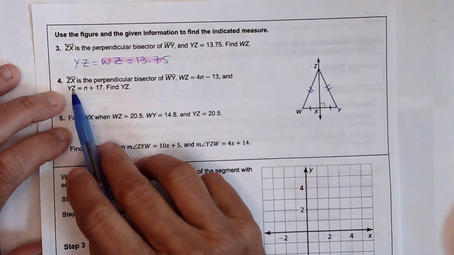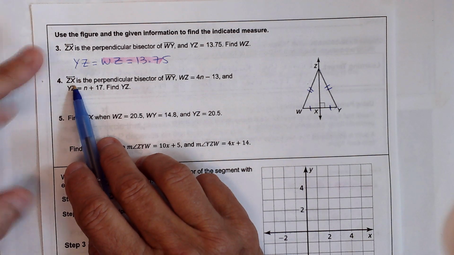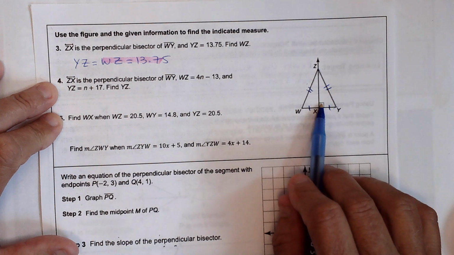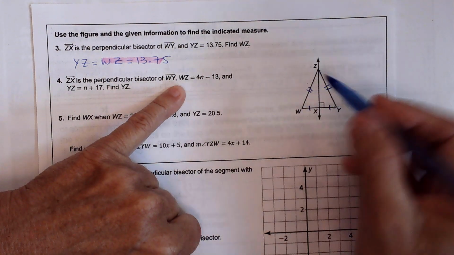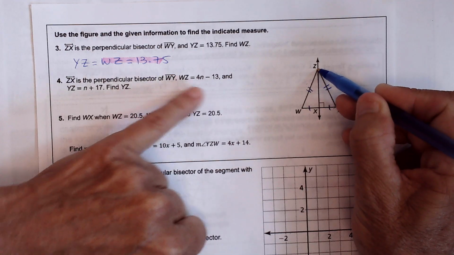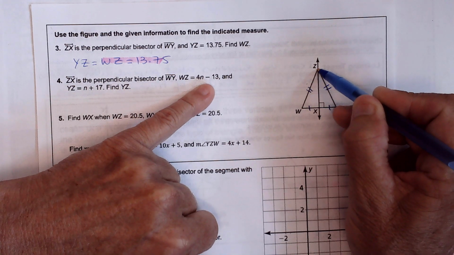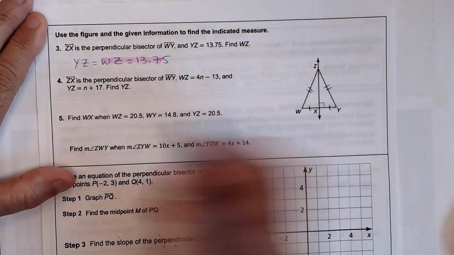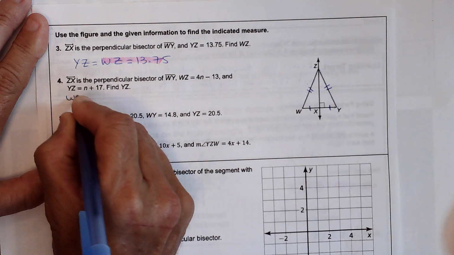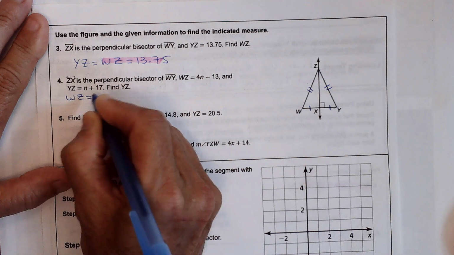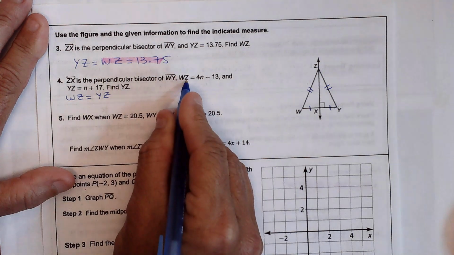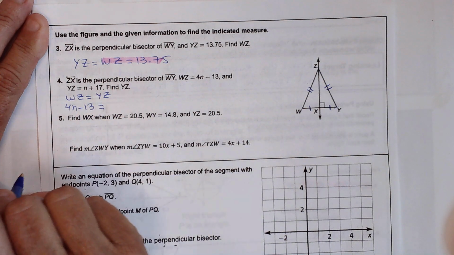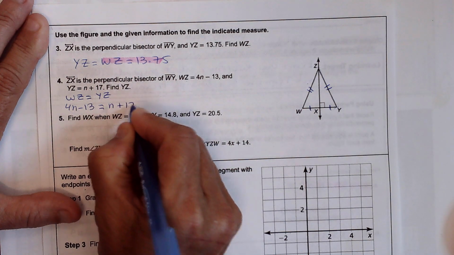All right, now this is a different example, a different problem. We're not using the information above to do this. So we have the perpendicular bisector. WZ is 4n minus 13, and YZ is n plus 17. So we know that WZ is equal to YZ. So we substitute: WZ is 4n minus 13, and that is equal to YZ, that is n plus 17.